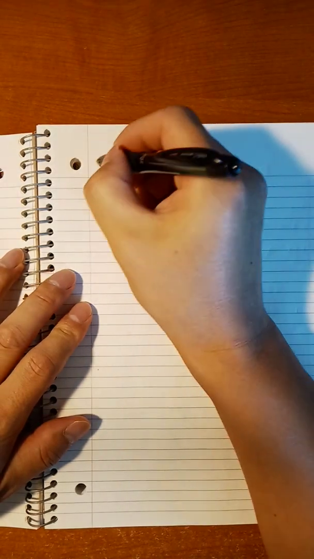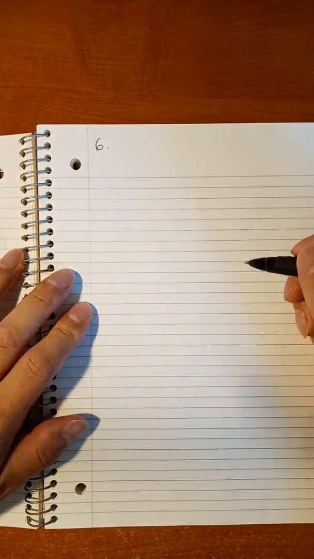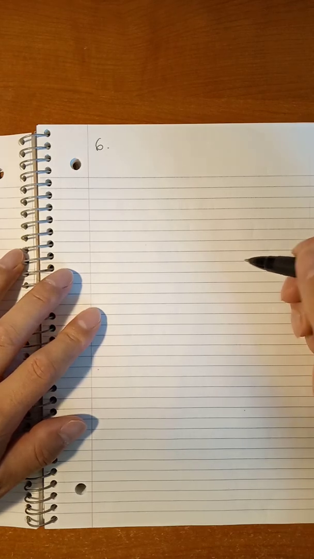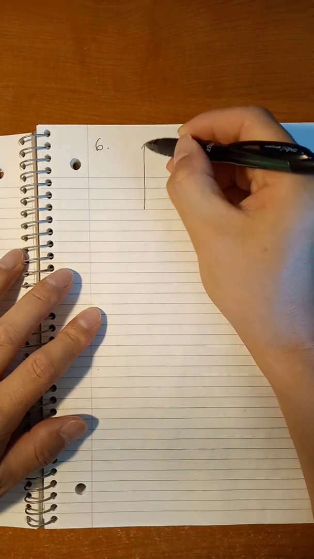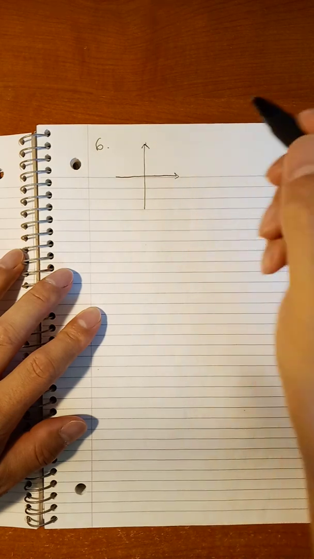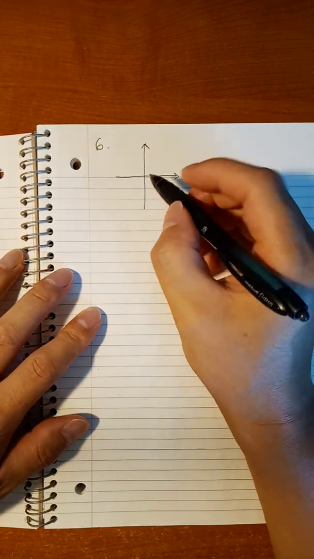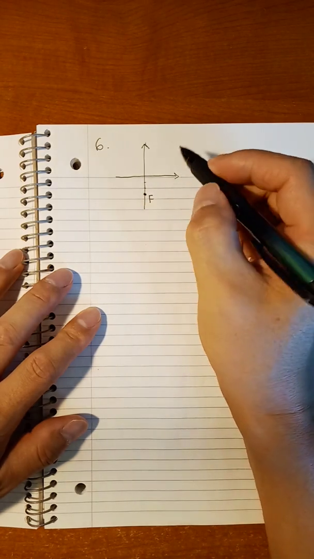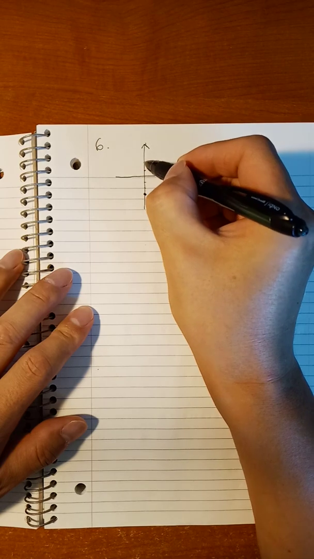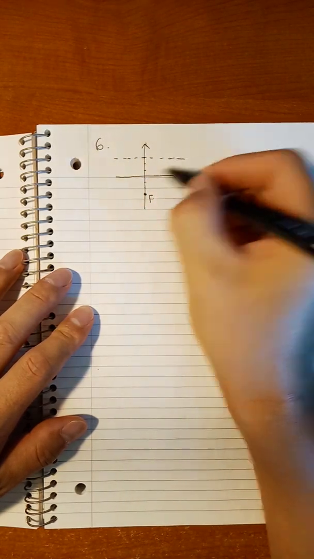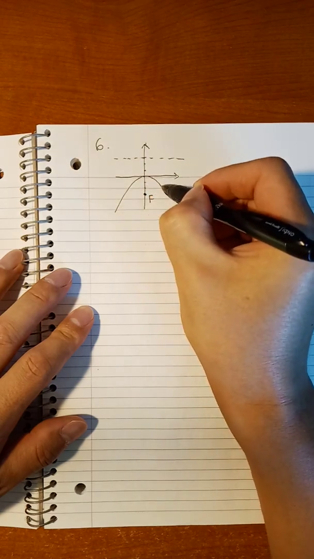Problem 6. Find the equation of the parabola with focus (0, -3), directrix y equal to 3. Okay, so focus (0, -3). 1, 2, 3. This is the focus. Directrix y equal to 3. 1, 2, 3. All right, clearly the graph should look like this.